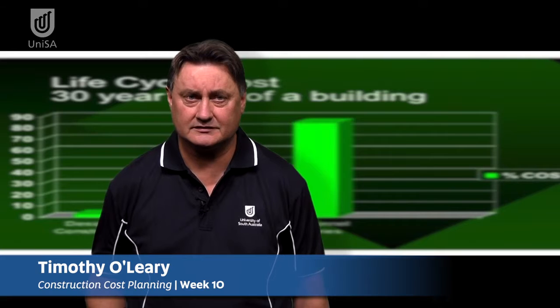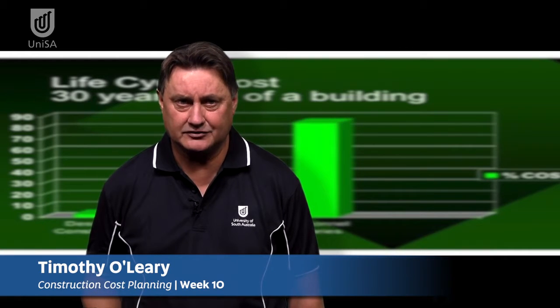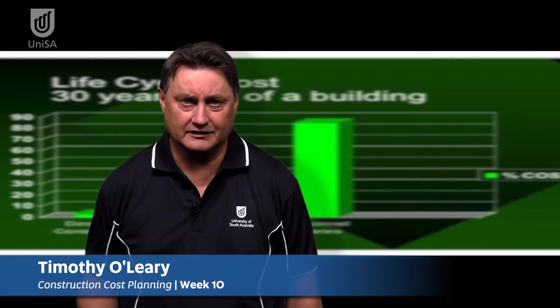Buildings by their nature consume great quantities of materials, energy and other resources in their design, operation and demolition. And this has significant environmental impacts at the global, regional and local level. Increasingly, any assessment of a proposed building project must include an assessment of its environmental impacts, particularly in energy and water use, through rating tools such as Green Star and NABERS.